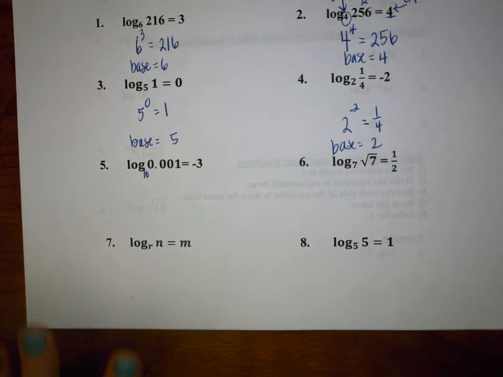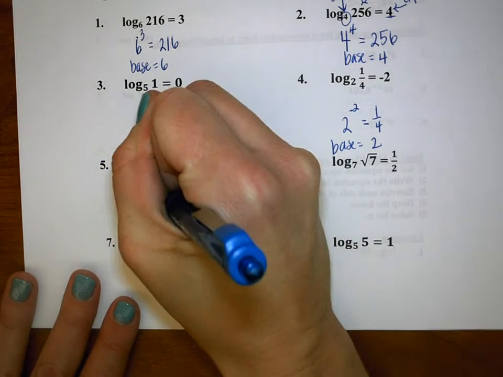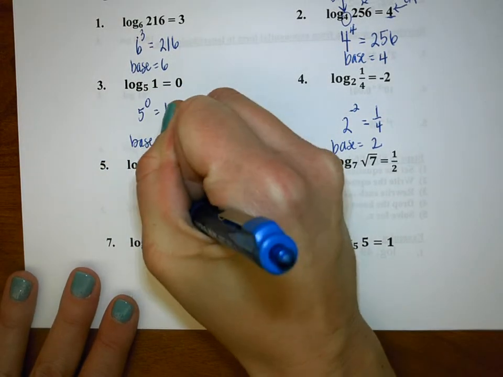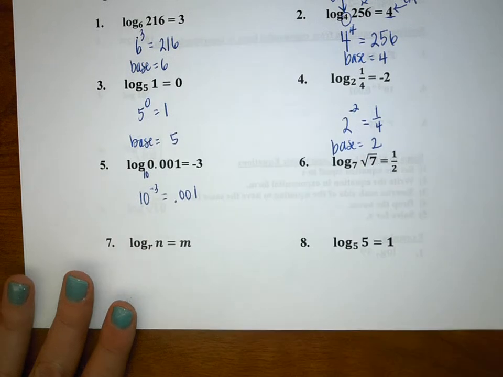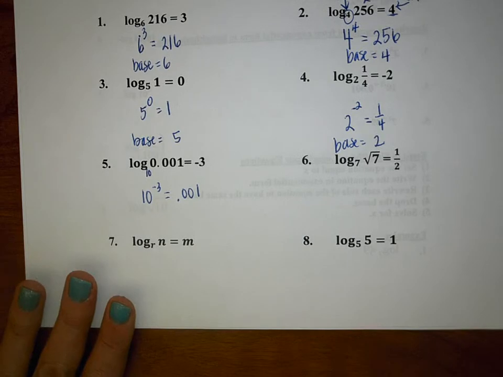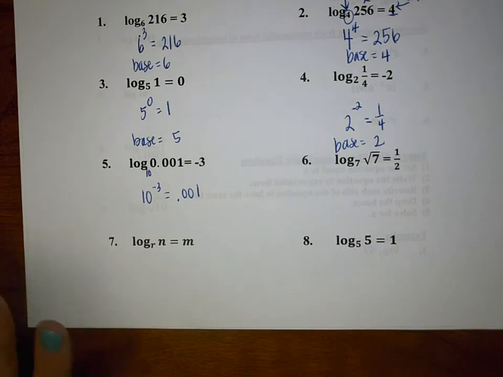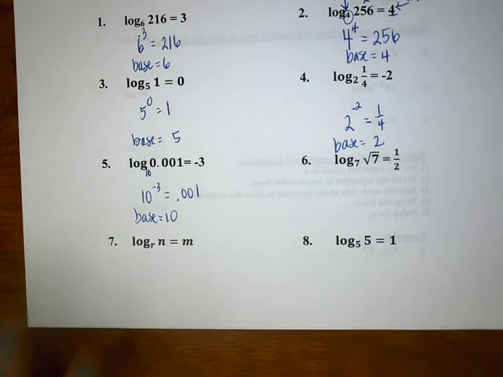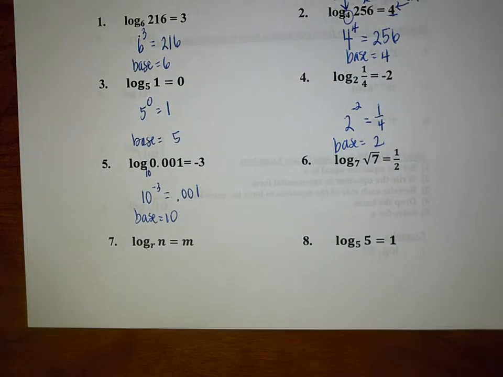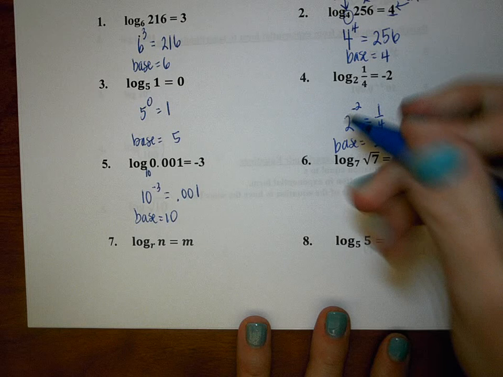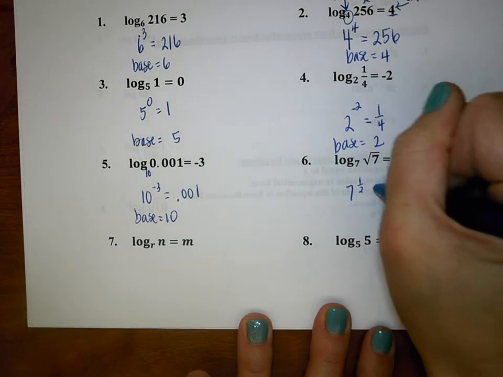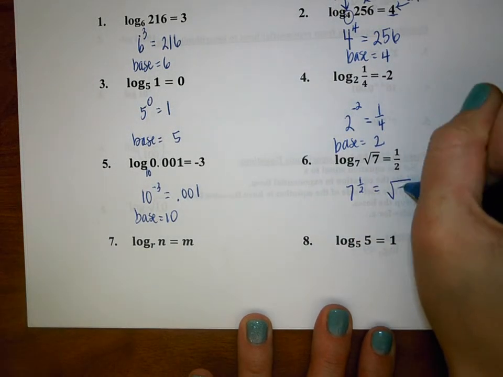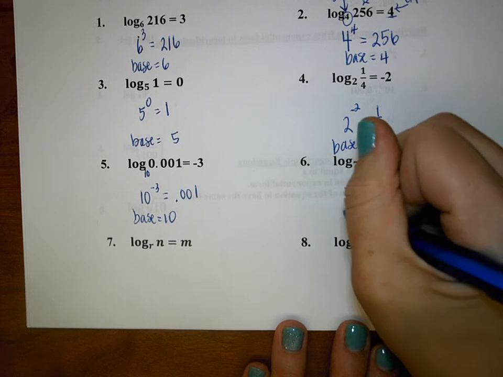10 to the -3rd. Very good. 10 to the -3rd power equals 0.001. You can have the 0 in front of that if you want, or you don't have to. What is my base on this one? 10. Very good. Okay, what's 6 going to be? Can somebody else raise their hand and give me an answer? Good. 7 to the 1/2 equals root 7. And what is my base?